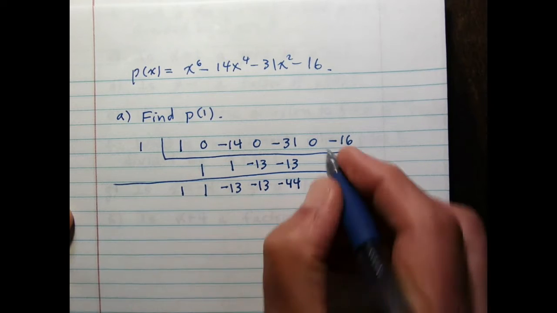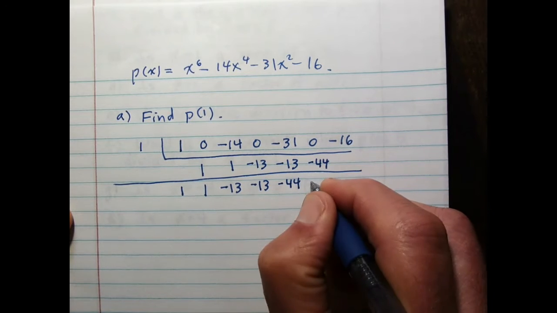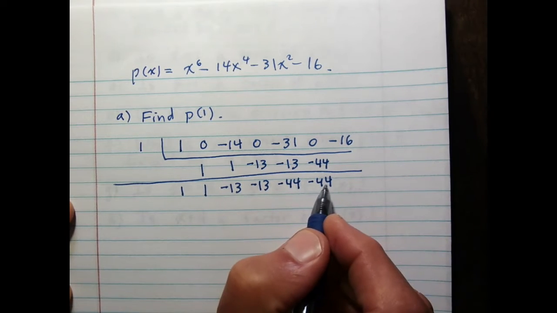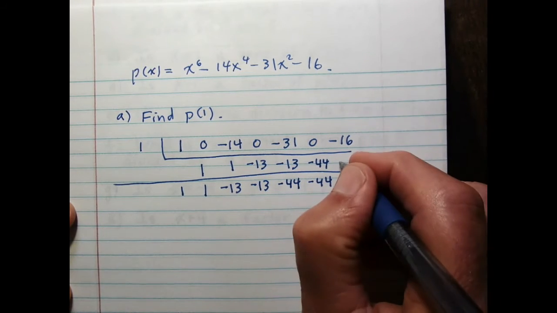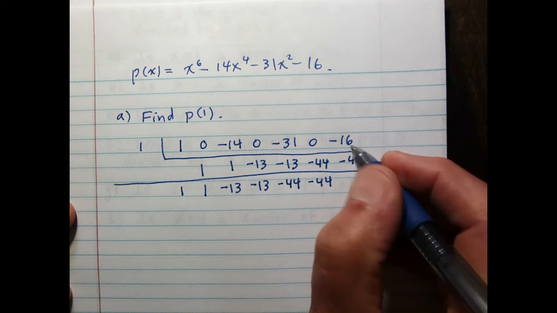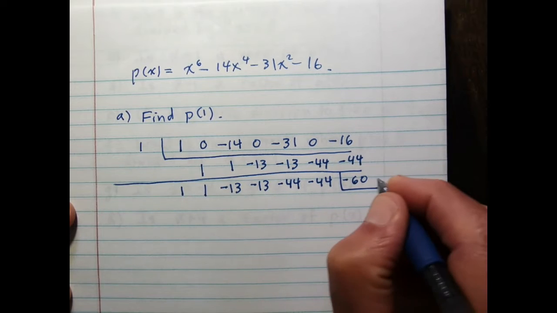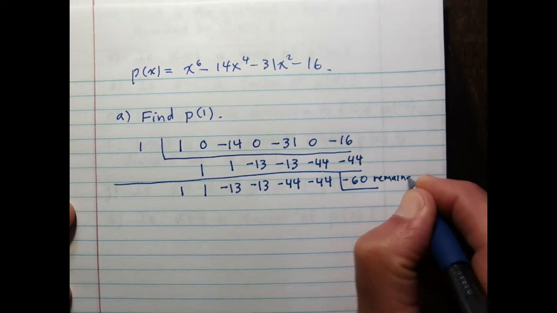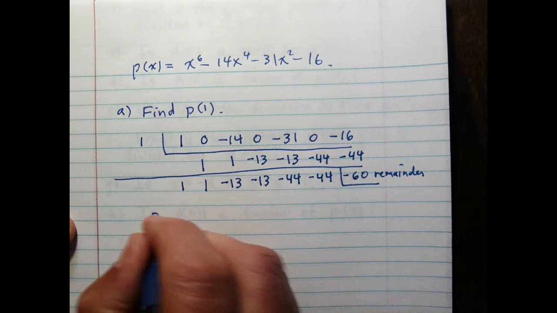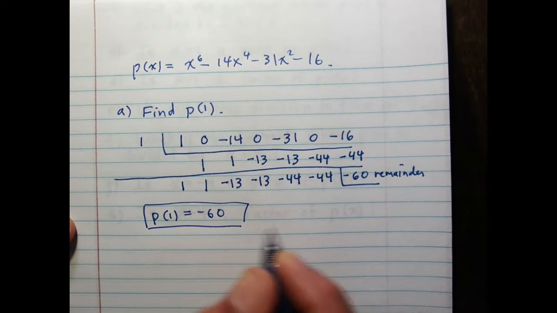Negative 44 times 1 is negative 44. 0 plus negative 44 is negative 44. And negative 44 times 1 is negative 44. So when I add these two together on the end, I get negative 60. That's my remainder. And I know that p of 1 is equal to negative 60 using synthetic division.